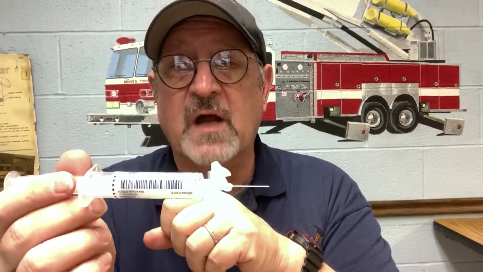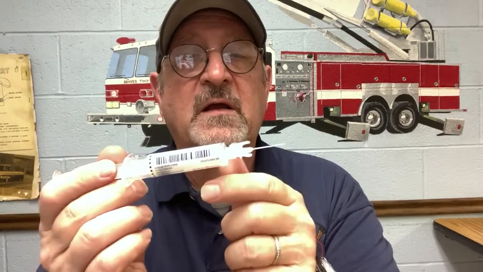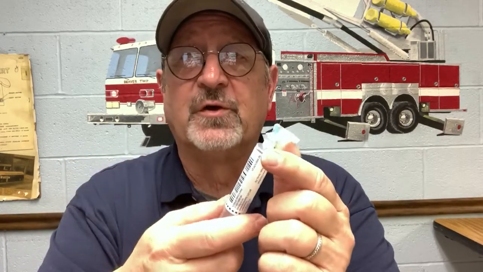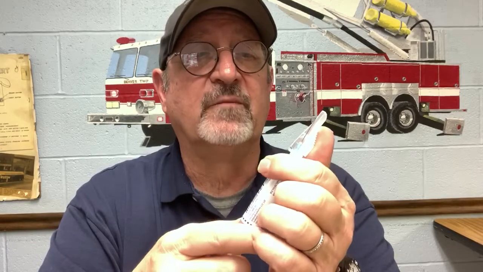Once I've drawn all the fluid out, now I can take this and give the patient an intramuscular shot and inject the glucagon. That's going to help bring the patient's blood sugar up, at least give some improvement on it. It's kind of an involved process, though.